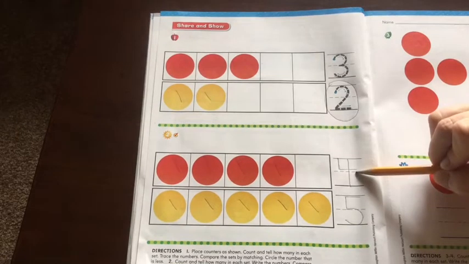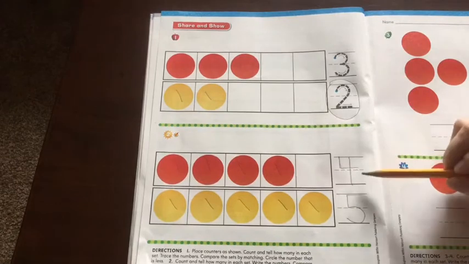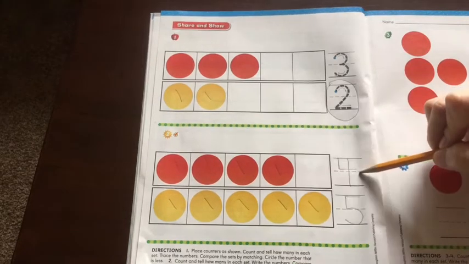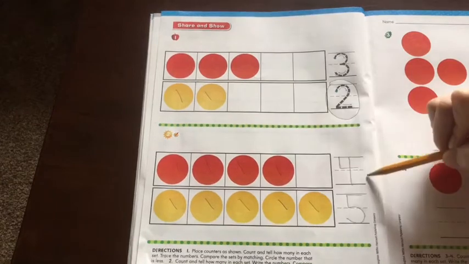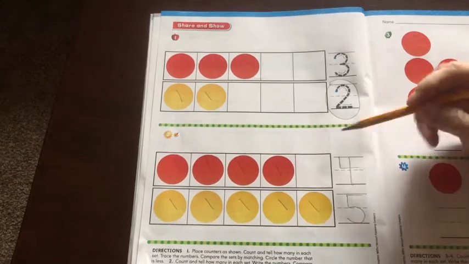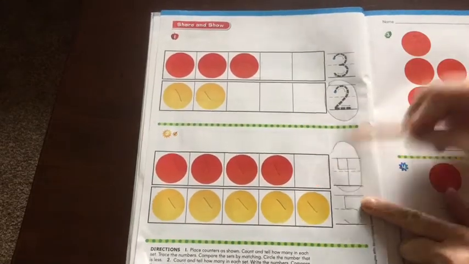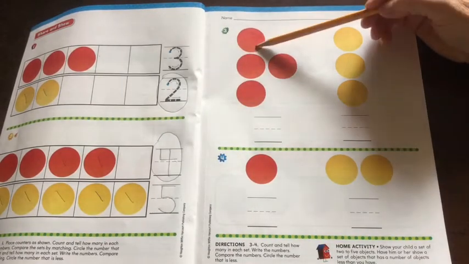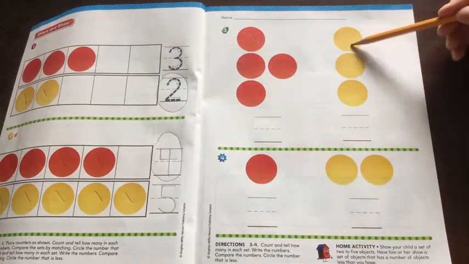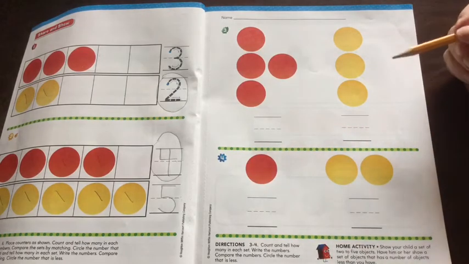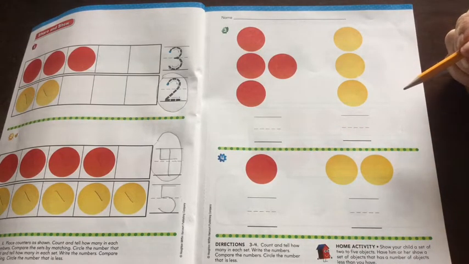So here's 4 candies and you have 5 candies. Which one has less candies? Yes, 4. 4 is less than 5. Say that with me. 4 is less than 5. So we circle the one that's less than. I would like you to do the same thing over here. Count the red ones, write the number. Count the yellows, write the number. Circle the number that is less than, that is smaller.